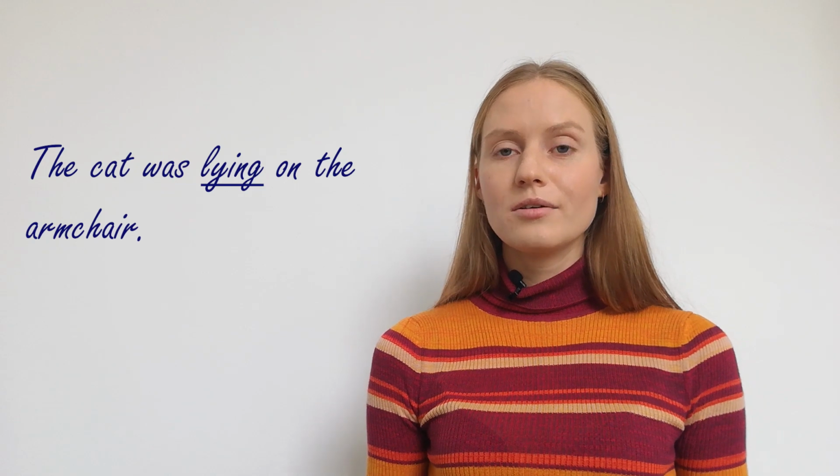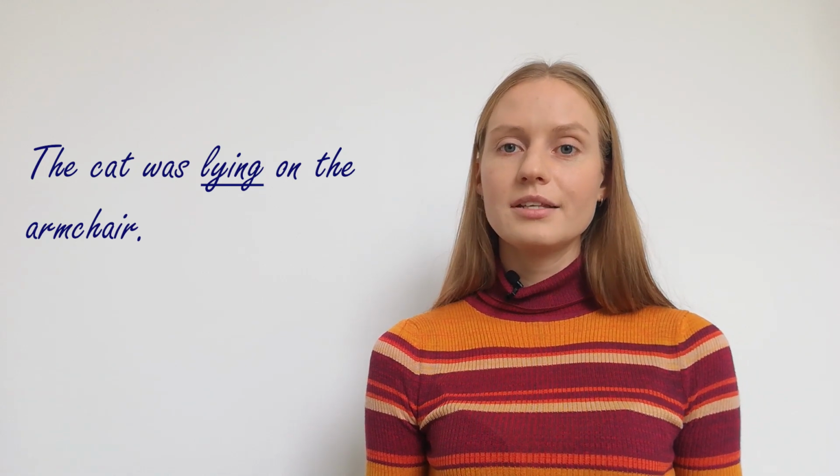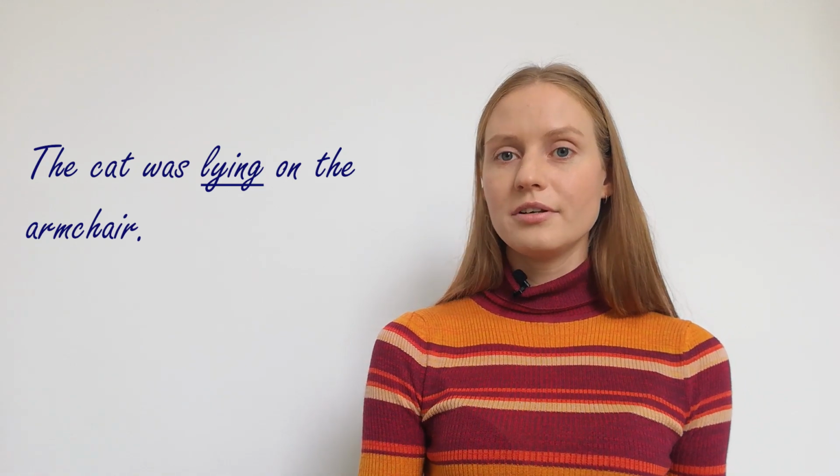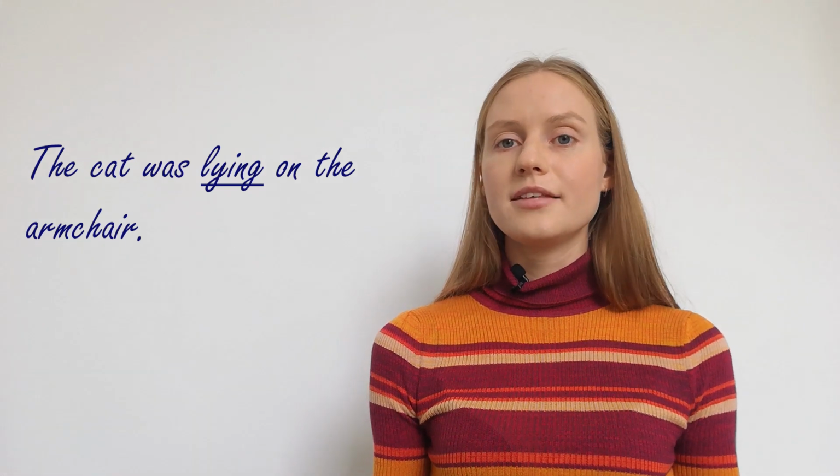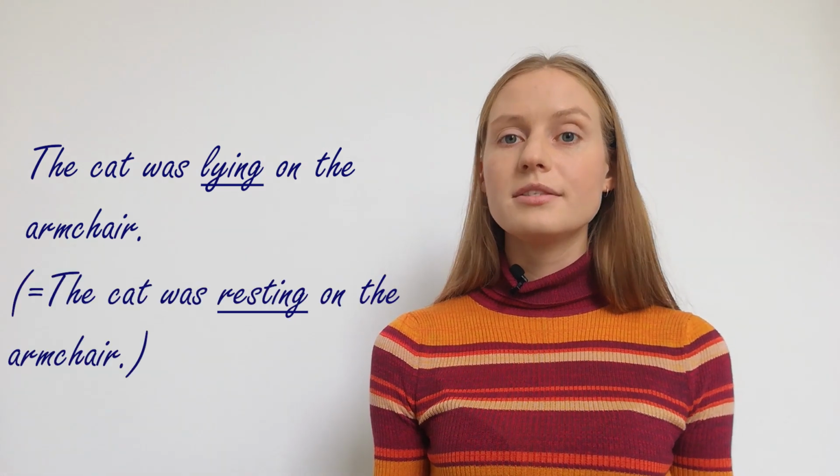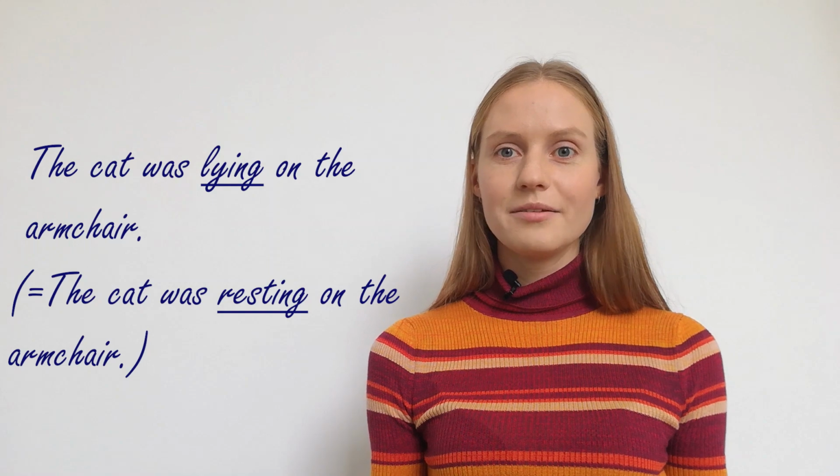Okay? And another example using the ing form of the verb would be the cat was lying on the armchair. The cat was lying on the armchair, and again, it means exactly the same as we would say the cat was resting on the armchair. Yeah? They are always lying somewhere or resting somewhere, right? Those are cats.